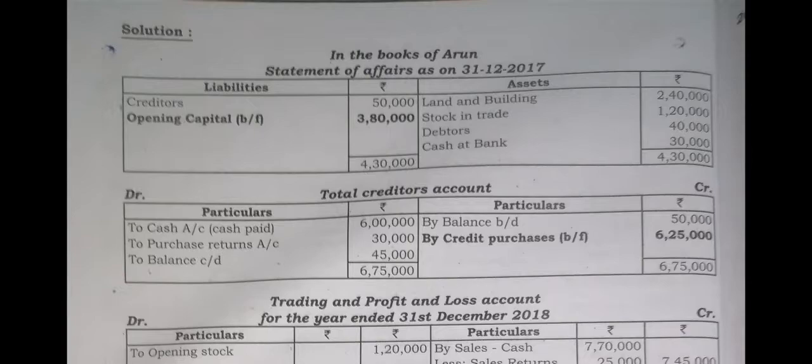As usual in the books of Arun, statement of affairs as on 31st 12/17: land and building, stock, debtors, cash at bank, and liability creditors as usual. If you balance this fully, 430 on the asset side, liability side only 50, only creditors. Therefore minus 50, automatically 380 as opening capital balance figure. That is over. Okay?